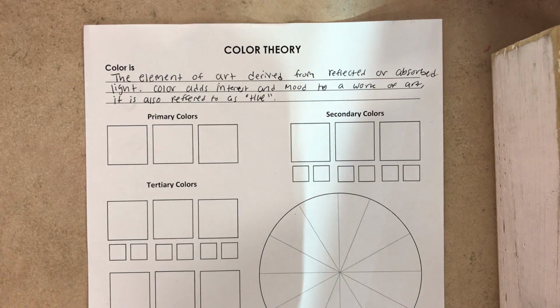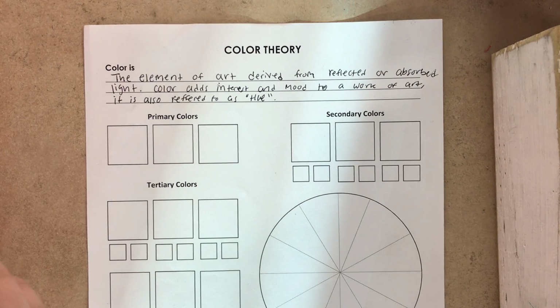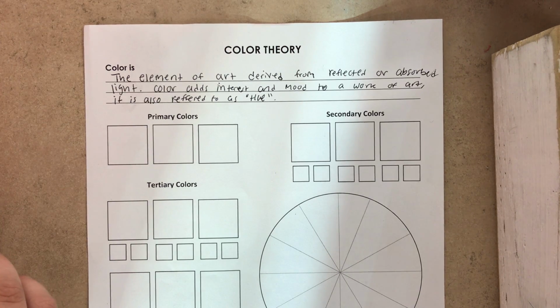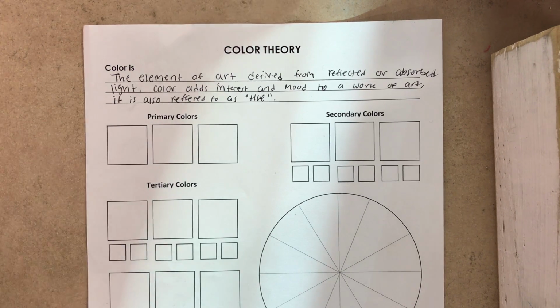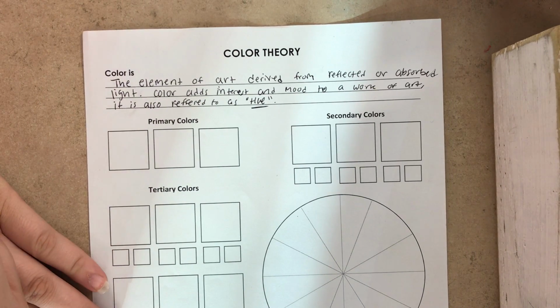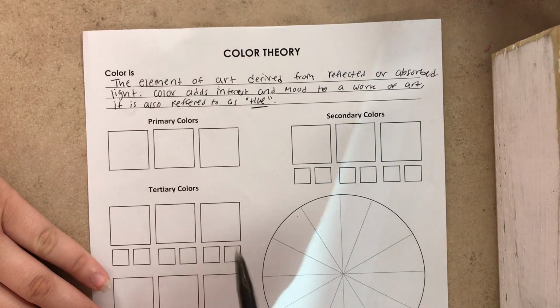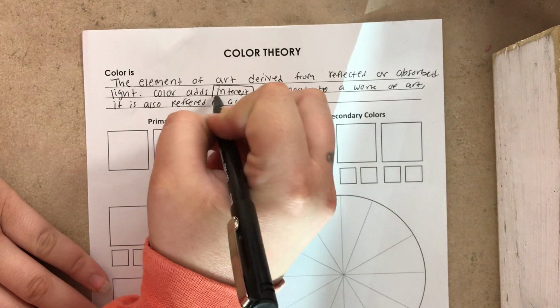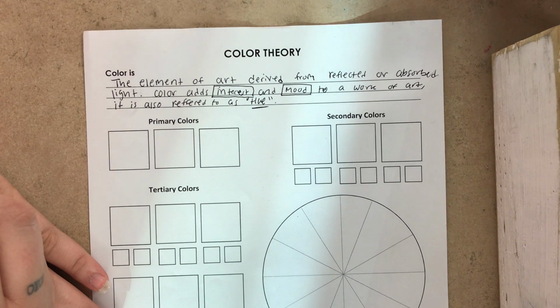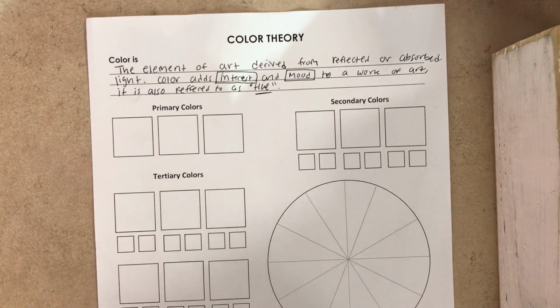Alright, so today we're going to learn about color theory. This is for the Sketchbook Friday assignment. Color is the element of art derived from reflected or absorbed light. Color adds interest and mood to a work of art. It's also referred to as hue. So hue is the second name for color. That being said, the keywords to remember for this one are interest and mood to your work of art. So color can drastically change any work of art that you're using.